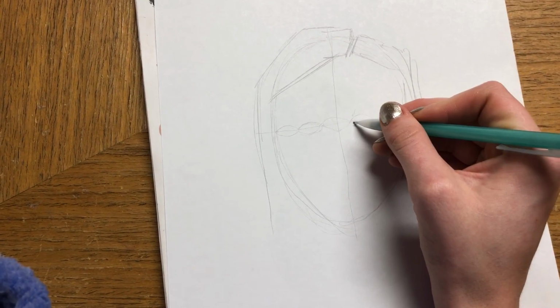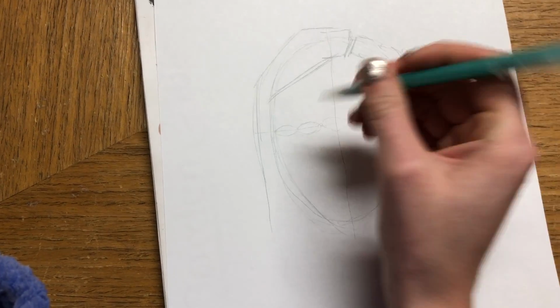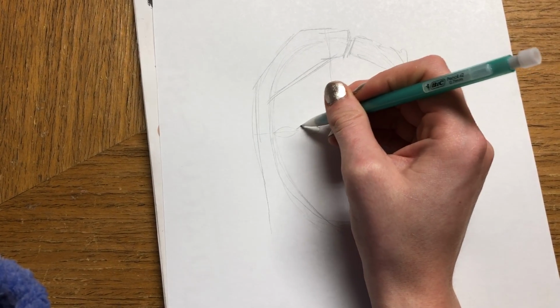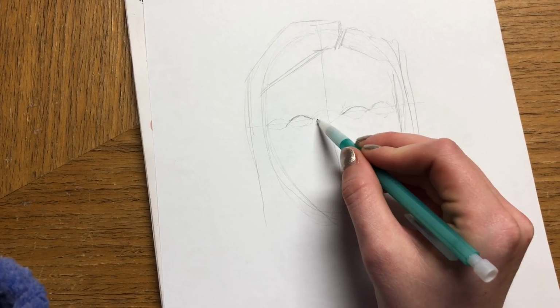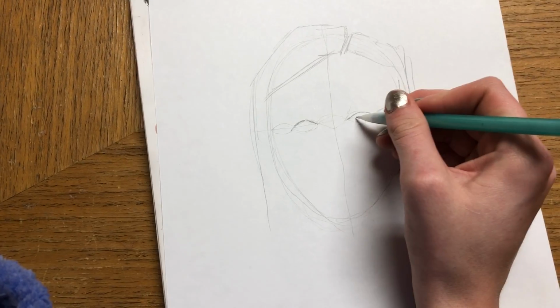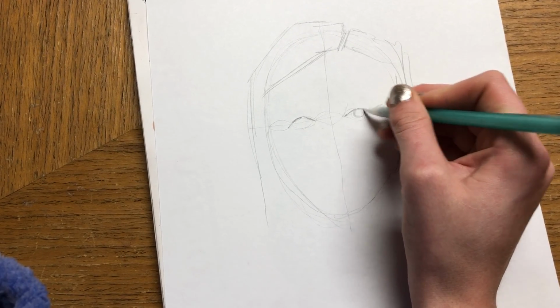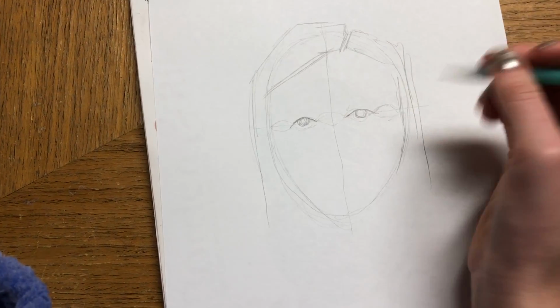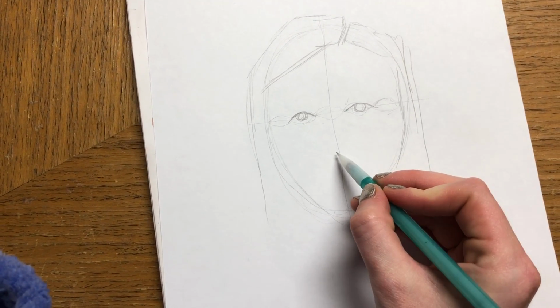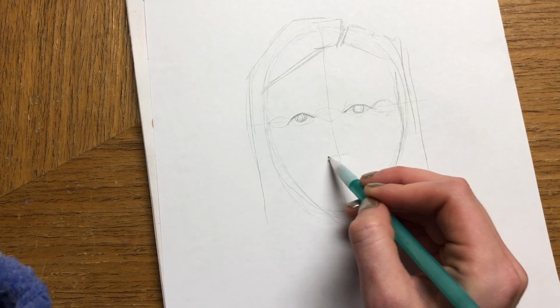And then we're gonna go with these 2 eyes right here. So you should be able to fit an eye in between those 2 eyes. I'll just draw some pupils right there. Next, we're gonna drop down and cut this lower half in half again.